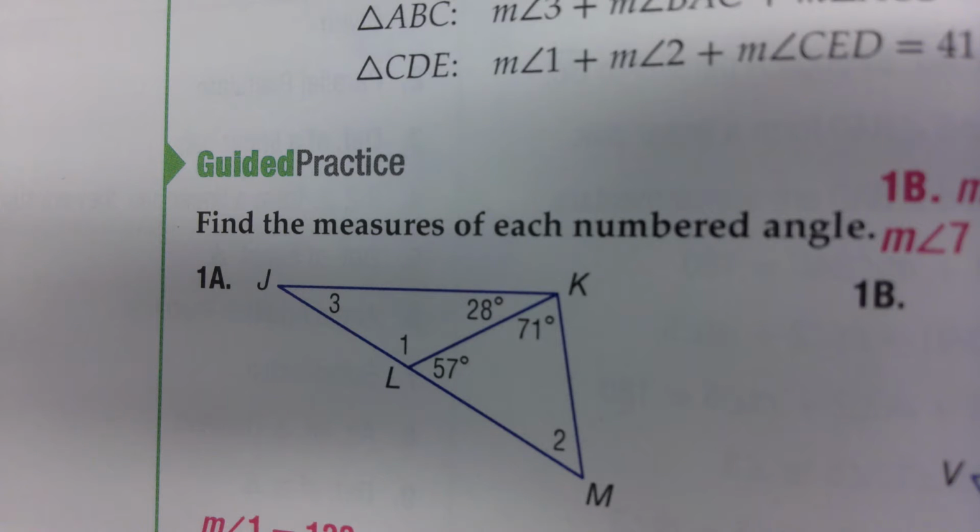So what he's saying basically is 71 plus 57 plus angle 2 equals 180, right? And to be able to figure it out, we can go 128, is that 128? Plus angle 2 equals 180. Subtract 128 from both sides, so angle 2 equals 52 degrees. So we know this angle right here is 52. Okay, how can I find angle 1 or angle 3? Derek? You had 71.